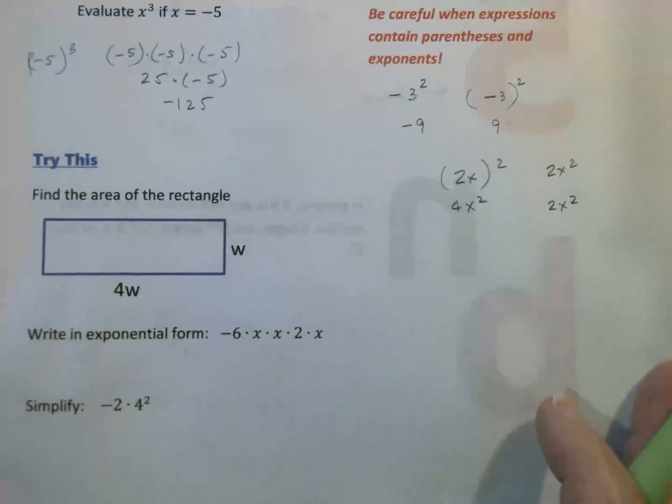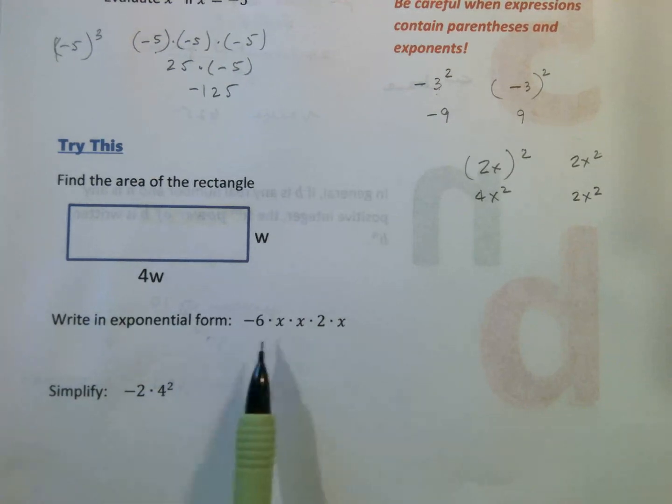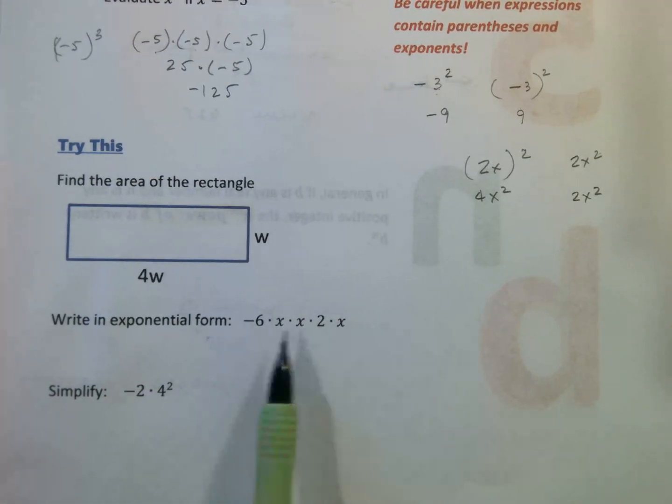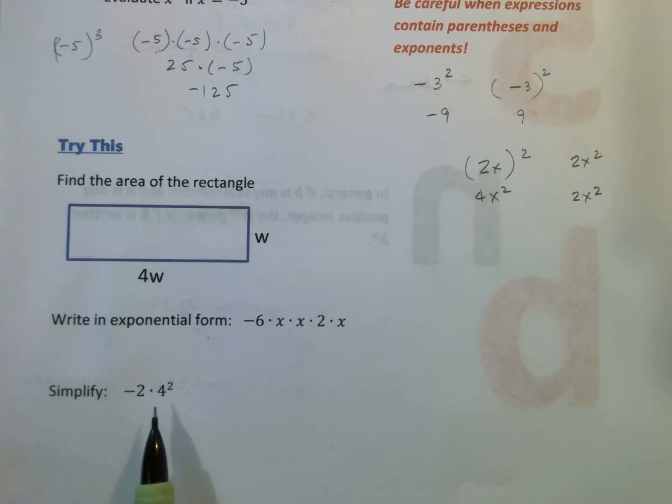Okay, so then to try this, you've got a rectangle, you need to find the area. This one they want you to write in exponential form. Remember I talked about what exponential form is? This one they want you to simplify. So basically they're looking for the value. You should come up with a single number answer for that one.